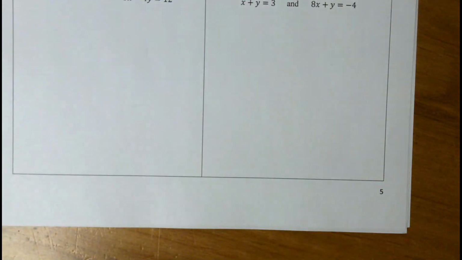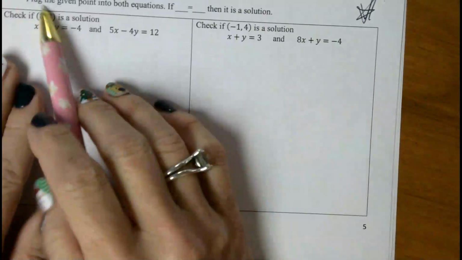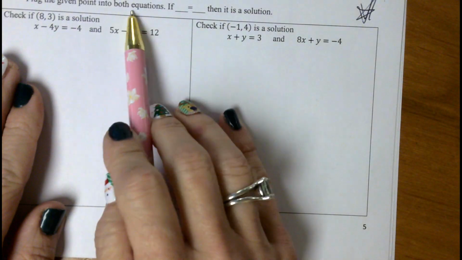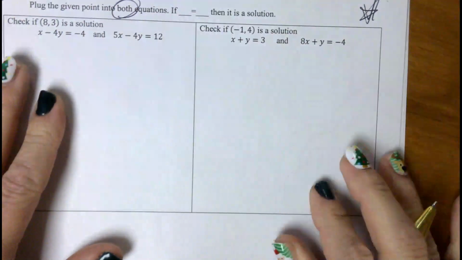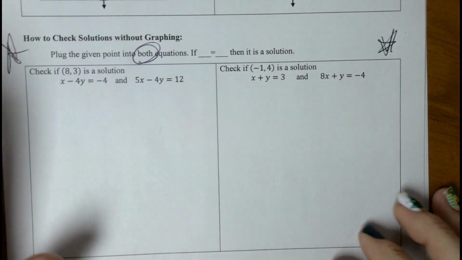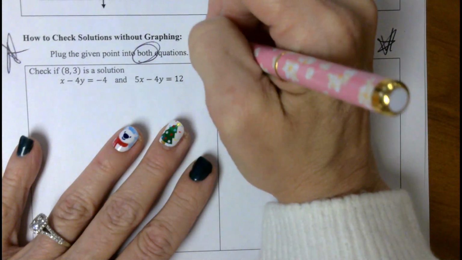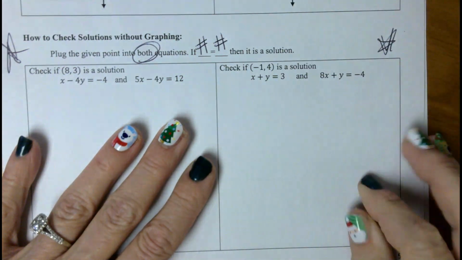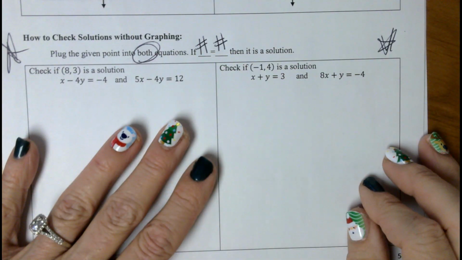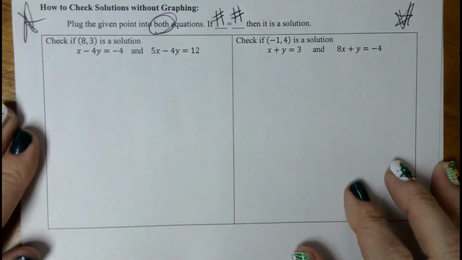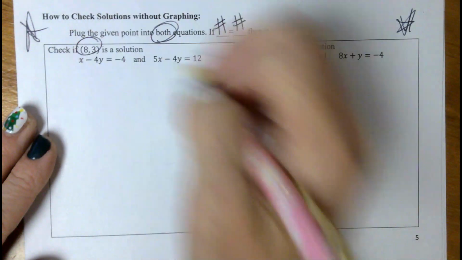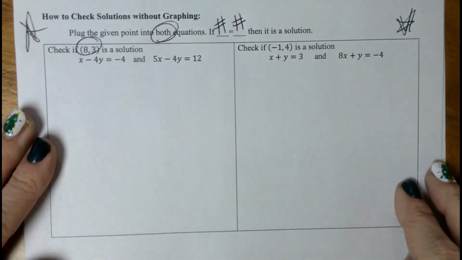This is important. It's really important that you check your work, and I cannot stress it enough. All right, so plug the given point into both equations, and that is the key. It has to go into both equations. If you get some number is equal to itself, then it is a solution. Right, so we're going to check to see if 8, 3 is a solution.